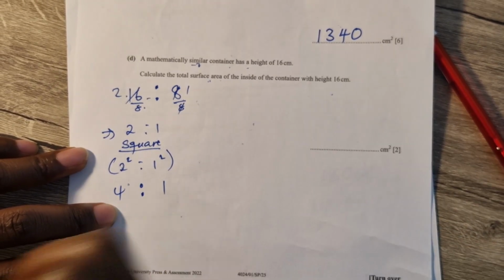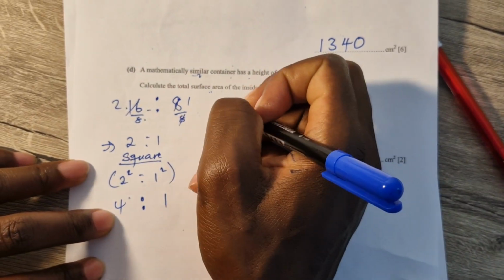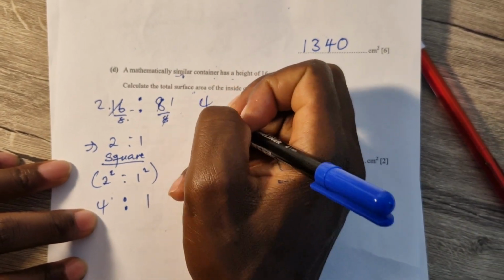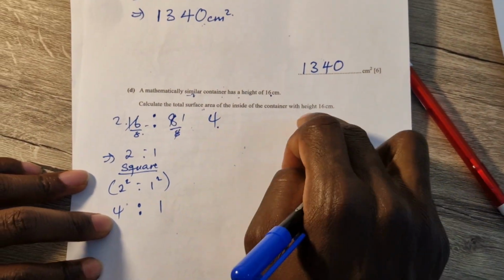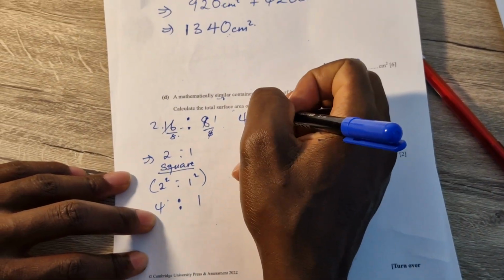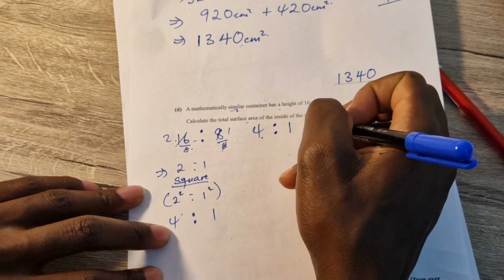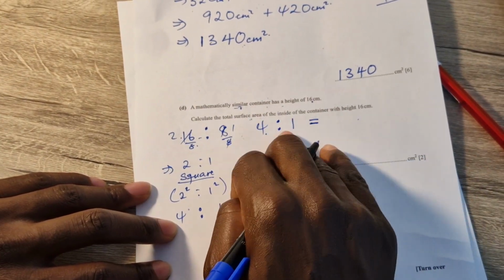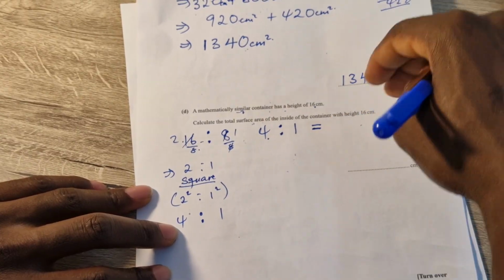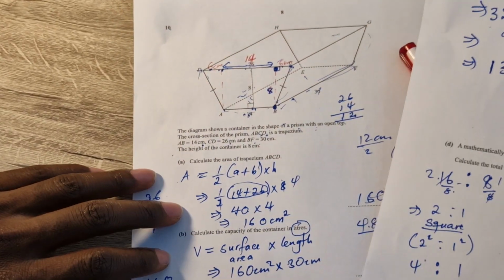Now this 4 is for the container with the height 16 centimeters. So we are saying 4 as to 1 must be equal to the ratio of area calculated.